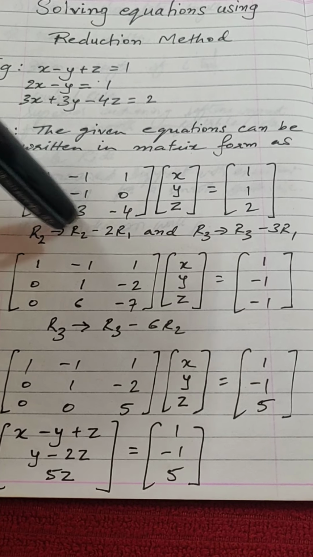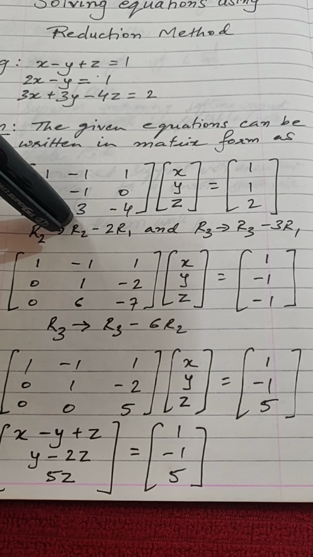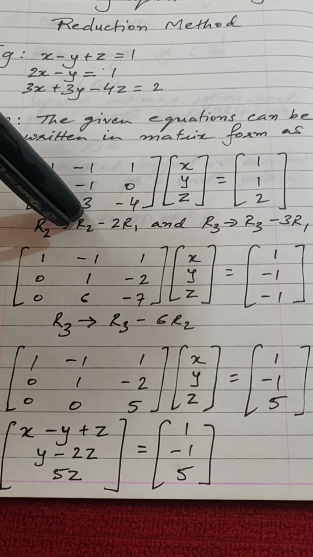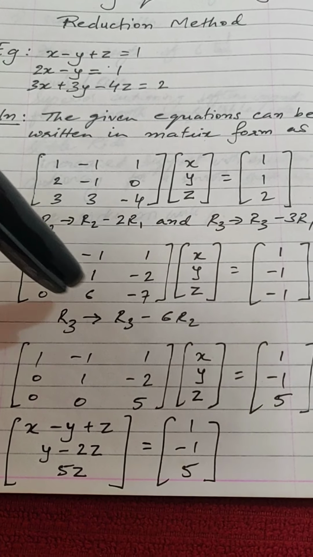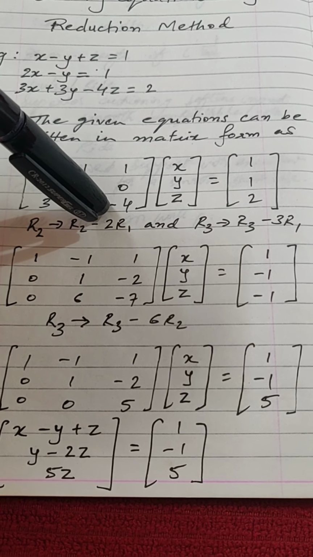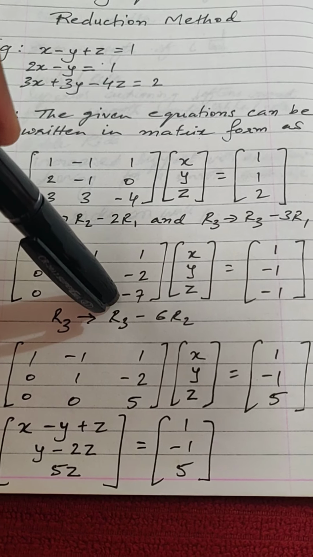Then for R3 minus 3R1, 3 minus 3 into minus 1, so that's 3 plus 3, that makes it 6. And then minus 4 minus 3 into 1 would become minus 7.